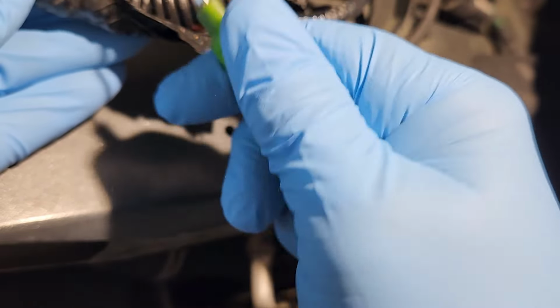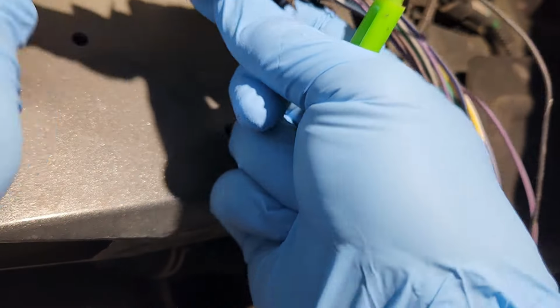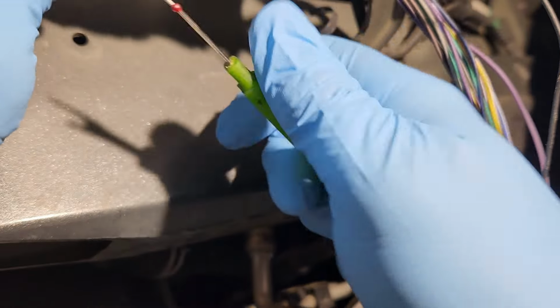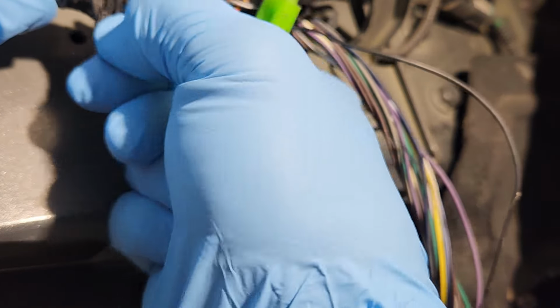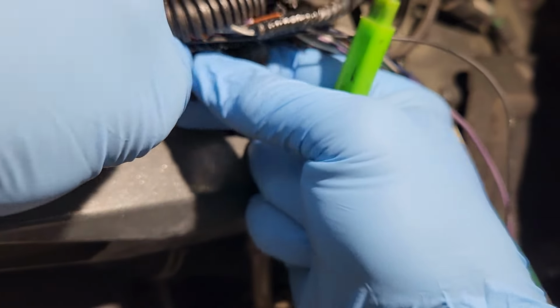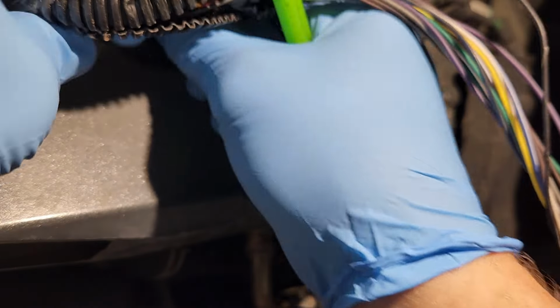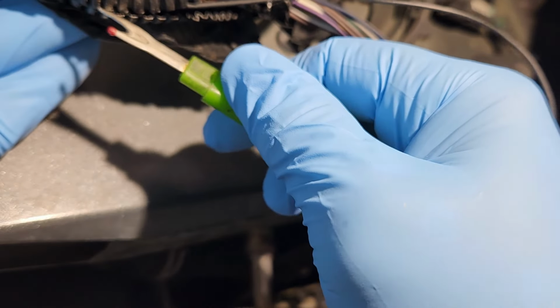This thing kind of sucks because you got to pick at it a little bit because the seam is on the back side. I don't know if I can get to it and slice it open or not. Let's see. There we go.